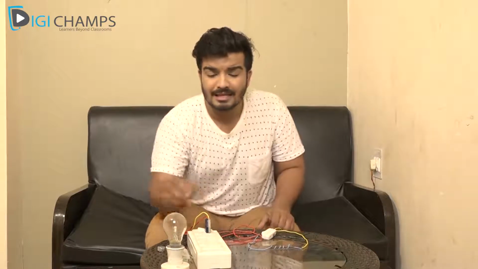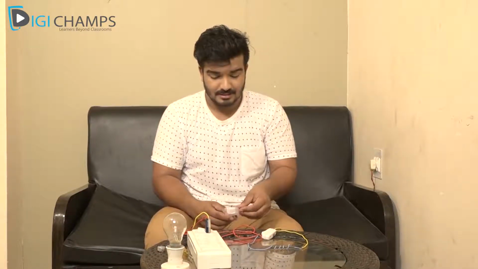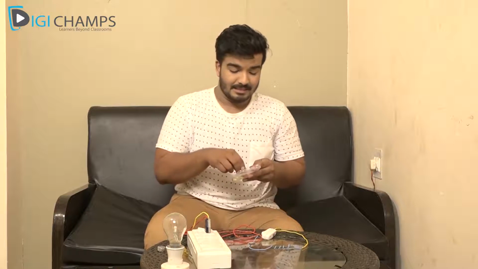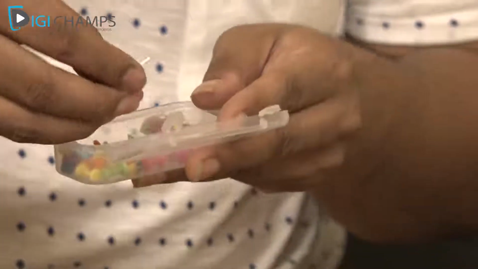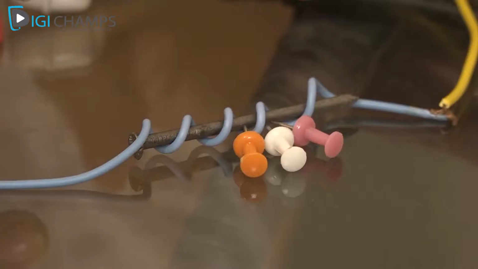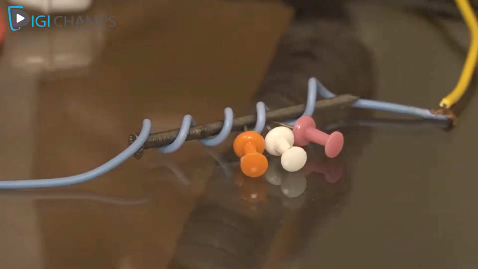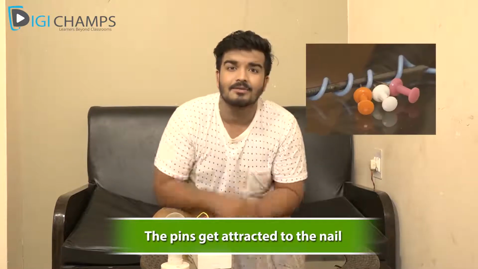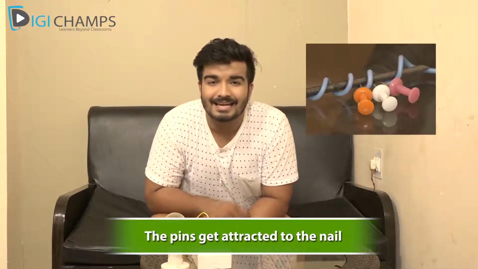Now what I'm going to do is take some pins. Why I'm taking this, I'm going to tell you. I'm going to take a few pins, keep them scattered like this. Can you see that? Yes. Now I'm going to switch on this whole thing, and now the electric current is going to pass through it. And what you're going to actually see is that they're getting attracted to the iron nail. Can you see this? Exactly.